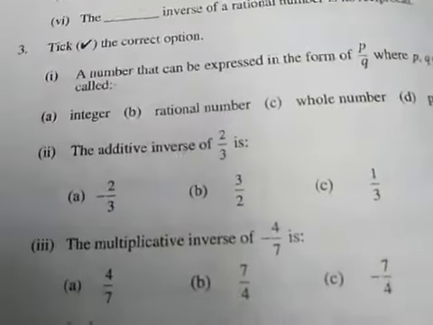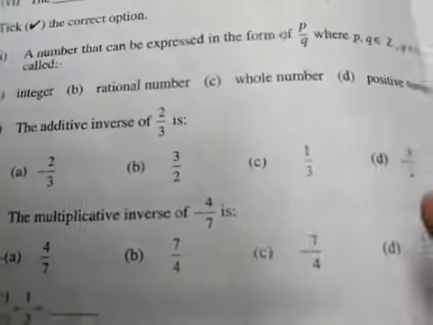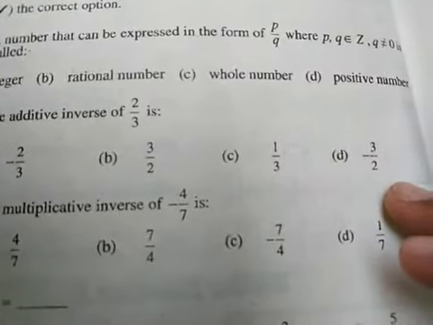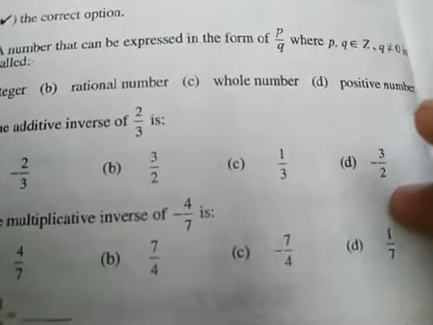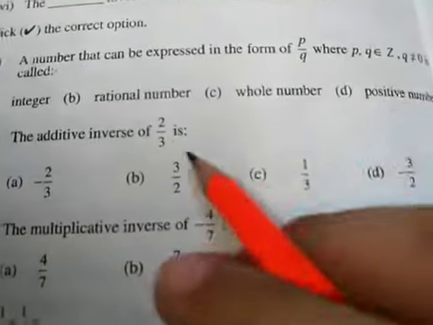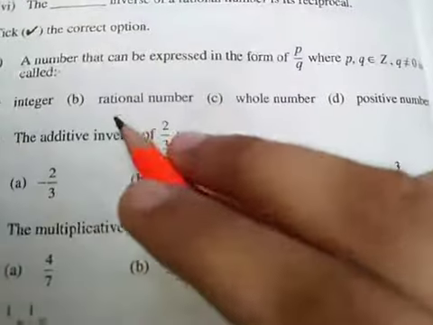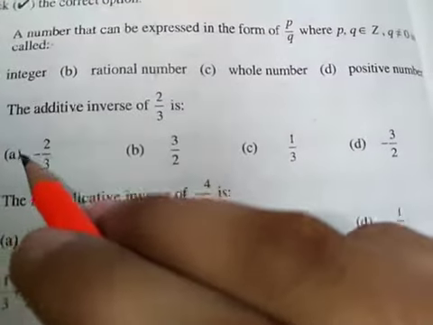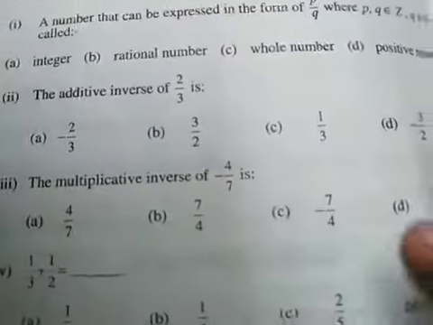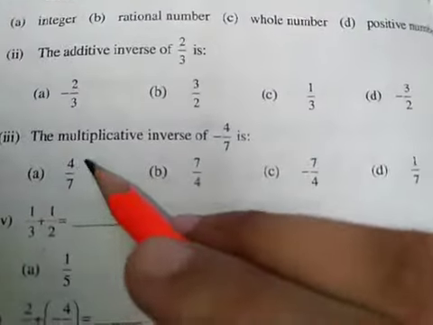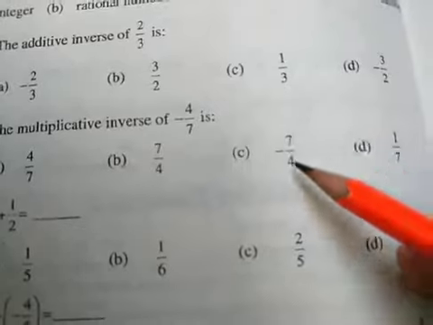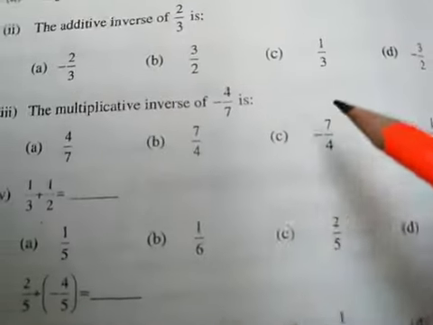Question number 3 is about MCQs. Let's start. MCQ number 1, the number that can be expressed in the form of p over q, where p and q belong to Z and q is not equal to 0, is called the rational number. B is the correct answer. The additive inverse of 2 over 3 is minus 2 over 3, so we just change the sign of that fraction. Number 3, the multiplicative inverse of minus 4 over 7 is minus 7 over 4. We take the reciprocal of the fraction. C is the correct answer.